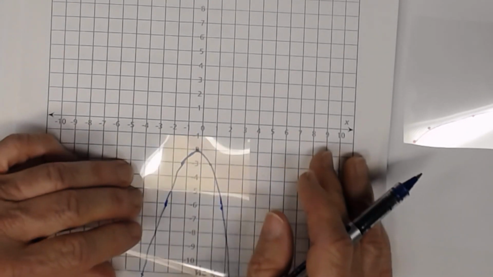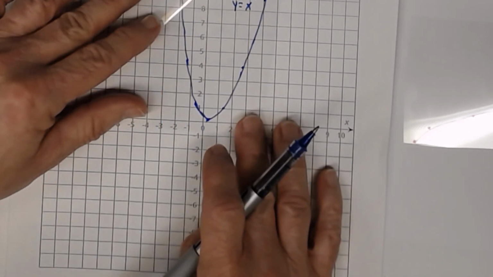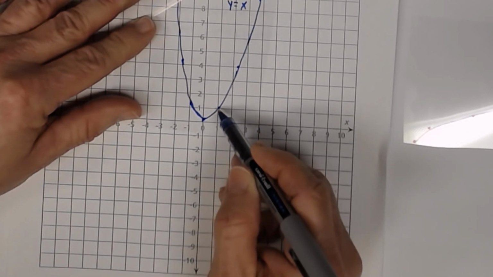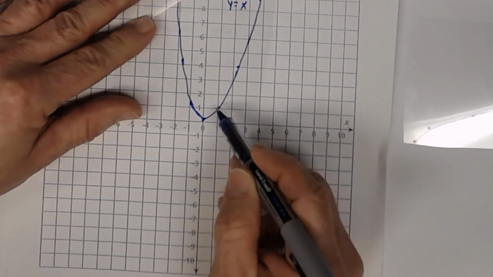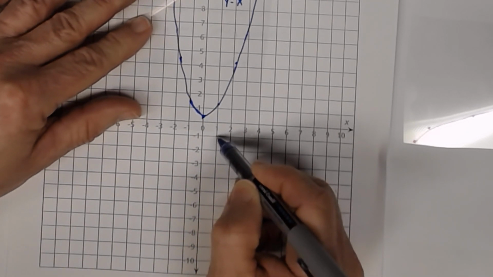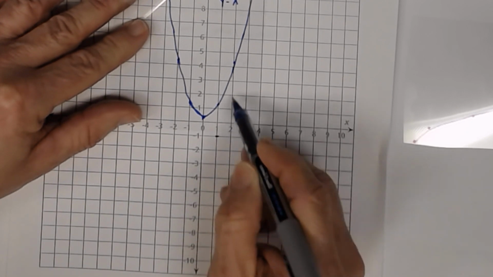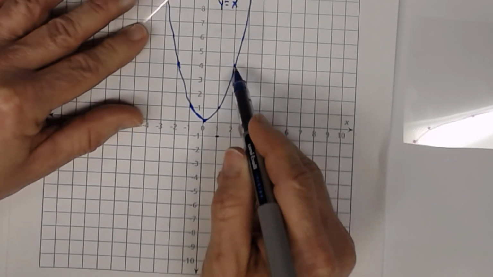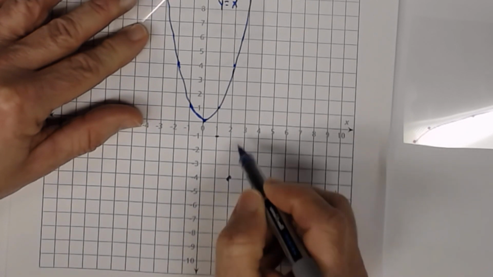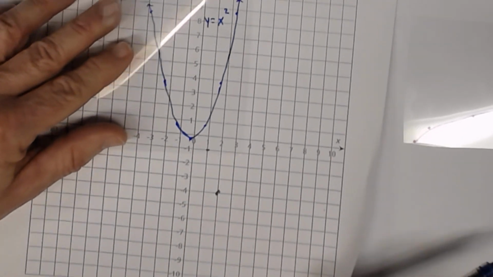And then I want you to notice that when you reflect it about the x-axis, the x-coordinates stay the same. It's the y-coordinates that change to opposites. +1, -1. I'm going to go ahead and plot that point. Then this one was +4, -4. This right here, let me move it down.